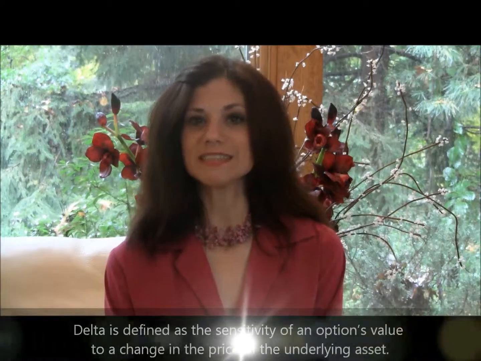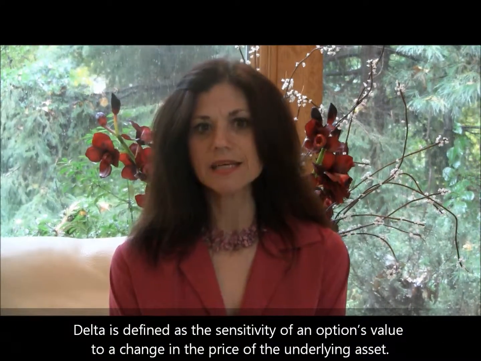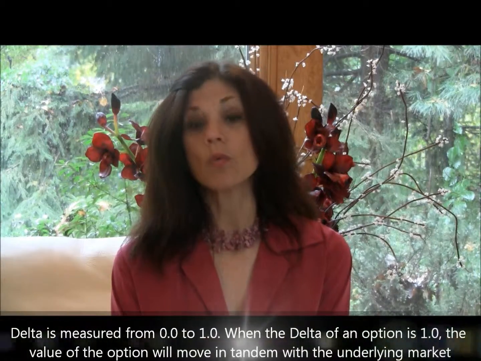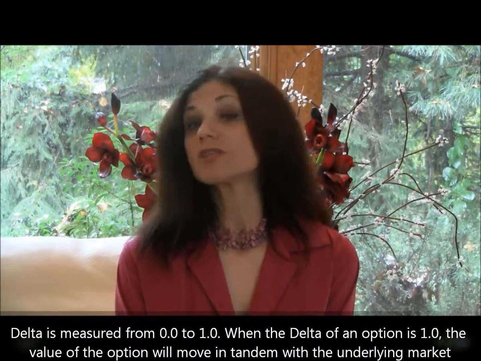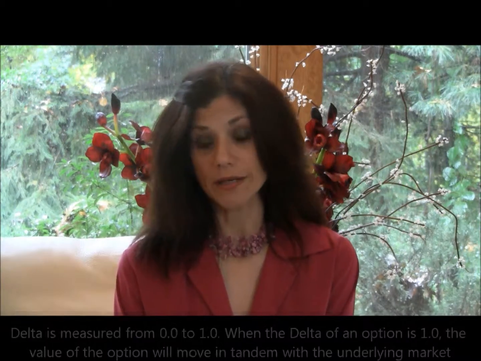Delta is defined as the sensitivity of an option's value to change in the price of the underlying asset. In essence, delta is the manifestation of the market's influence over the option's value. Delta is measured from 0.0 to 1. When the delta of an option is 1, the value of the option will move in tandem with the underlying market. For every 1 point the underlying market will move, the option will gain or lose 1 point.